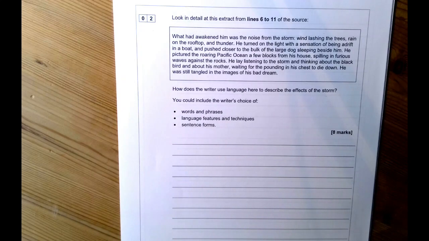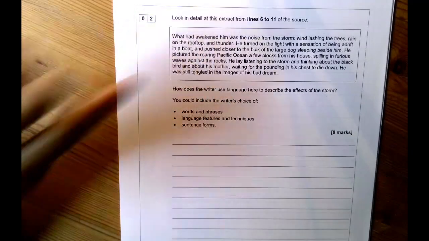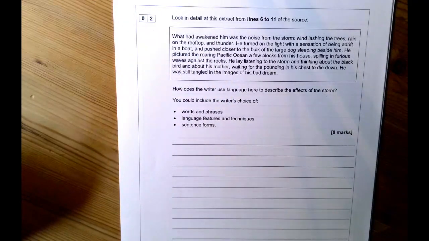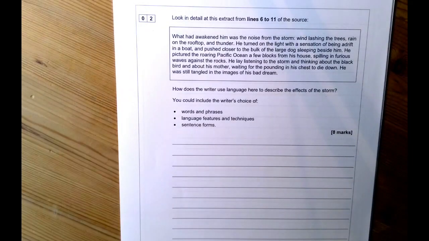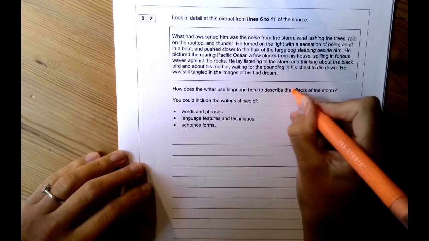So the question reads, look in detail at this extract from lines 6 to 11, and AQA has printed lines 6 to 11 on the answer booklet for you. The question reads then, how does the writer use language here to describe the effects of the storm? Okay, so we're looking specifically for the effects of the storm.